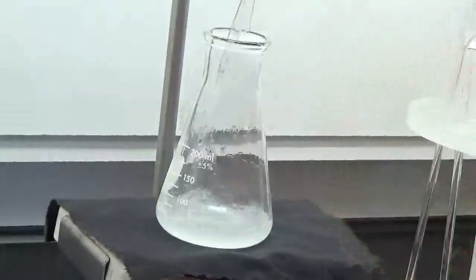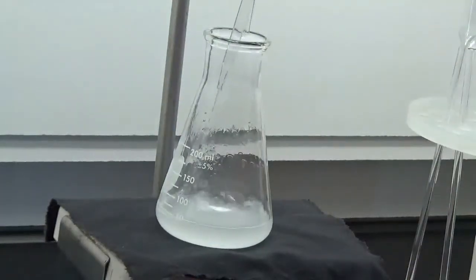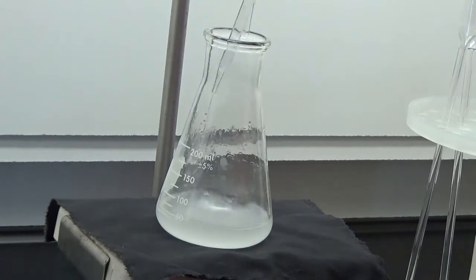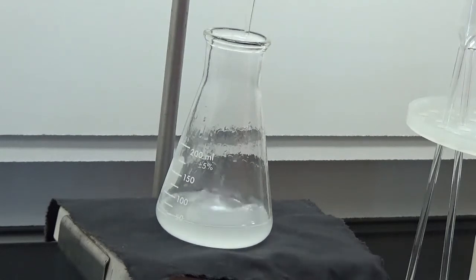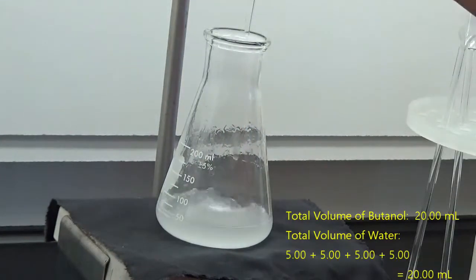Watch it cloud up. Look at that. It clouds right up. So it's clear that adding the acetic acid helps butanol and water mutually dissolve. Right?